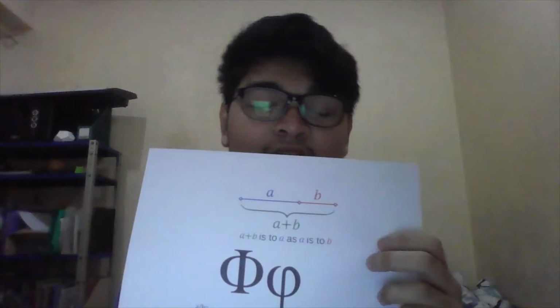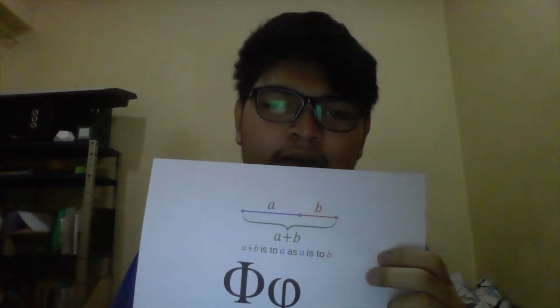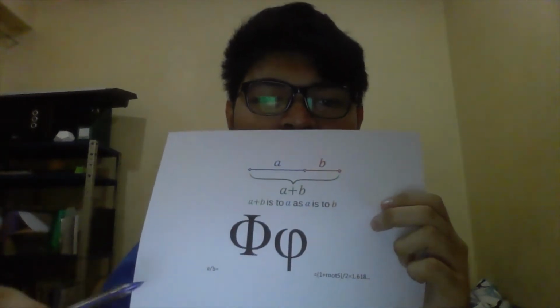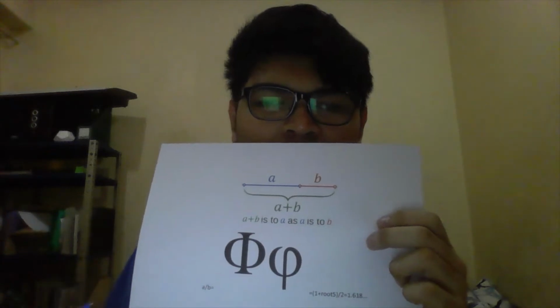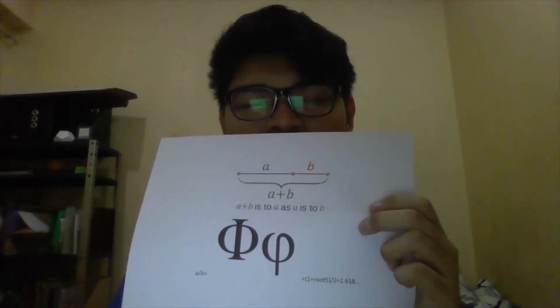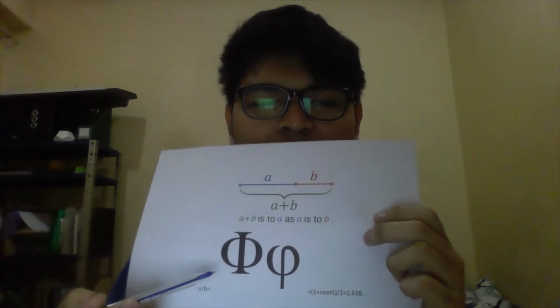Given a line segment divided into two unequal parts, the parts are in a golden ratio if the ratio between the larger part and the smaller part is equal to the ratio between the whole segment and the larger part. This gives the equation a over b equals a plus b over a, and when solving for the ratio of the larger to the smaller using the quadratic formula, we get 1 plus the square root of 5 all over 2, which is approximately 1.618, and is written as a constant with the Greek letter phi.